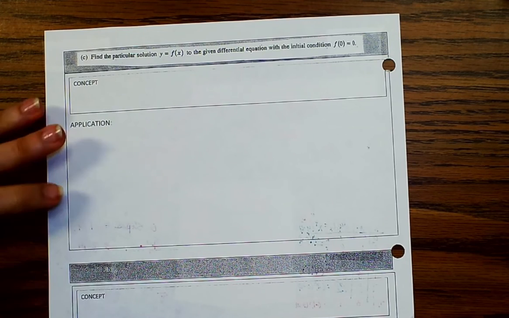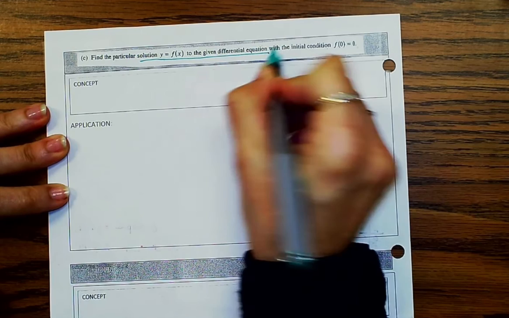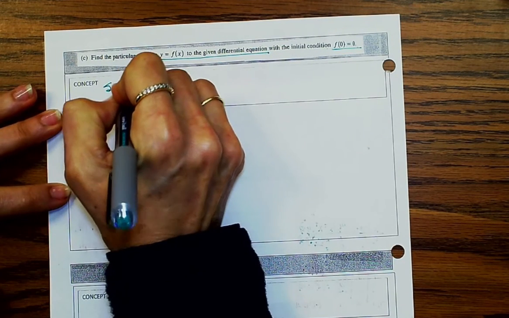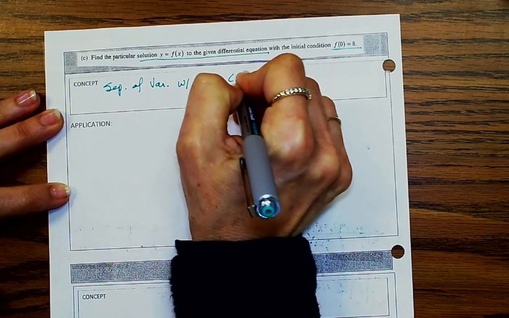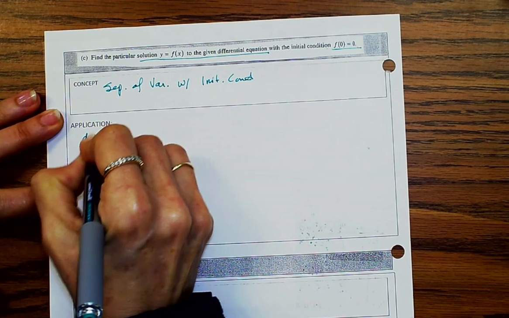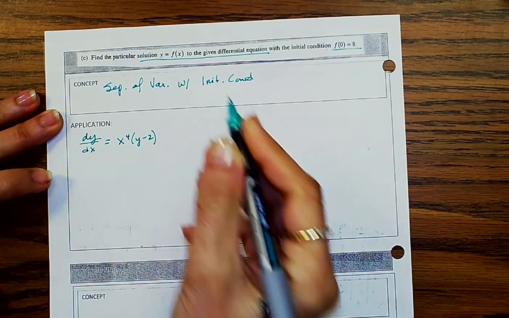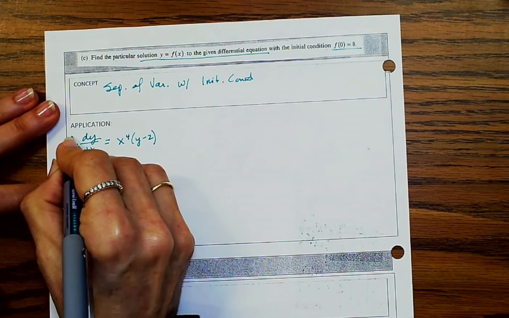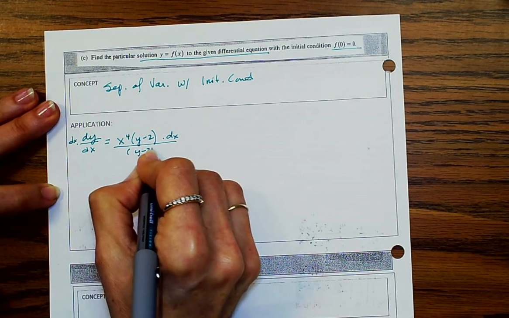So C says, find the particular solution, y equals f of x, to the differential equation. So we want to find the solution to our differential equation with the initial condition f of 0 equals 0. So our concept here is going to be separation of variables with an initial condition. We're going to start with our differential equation, dy dx equals x to the fourth times y minus 2. My first step is going to be to separate my variables. So I'm going to multiply both sides by dx and then divide both sides by y minus 2.